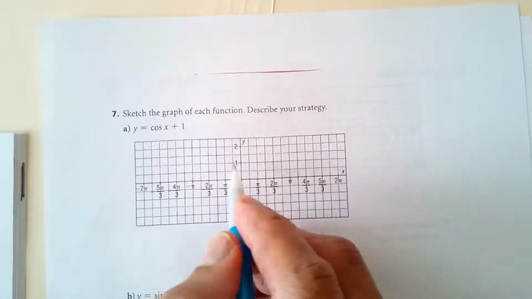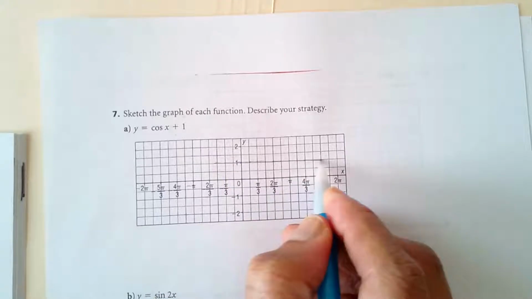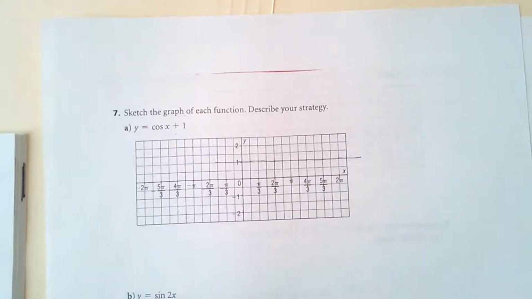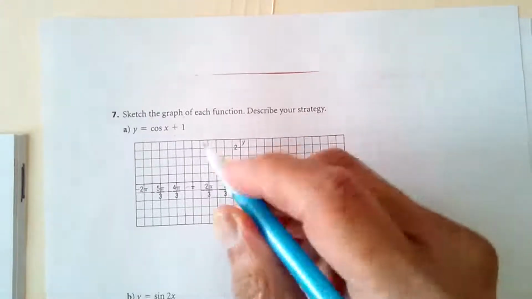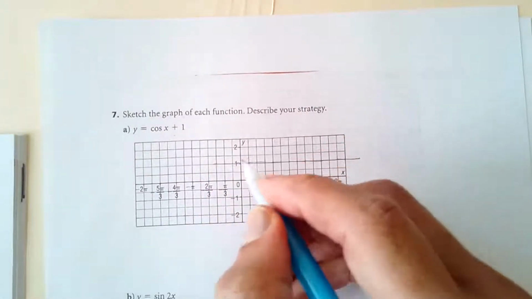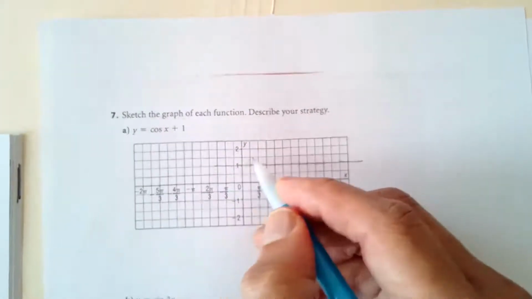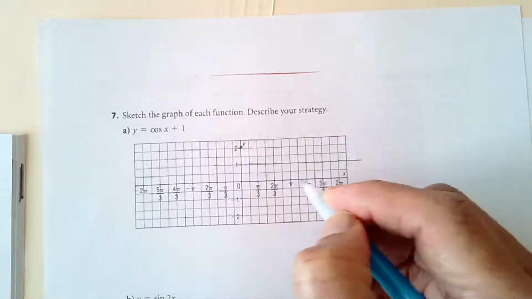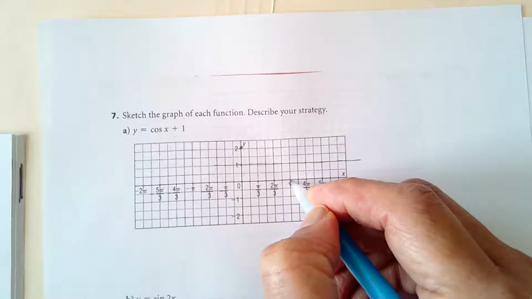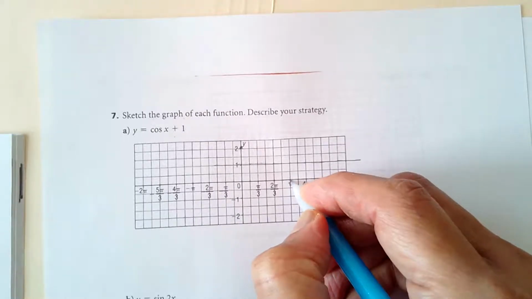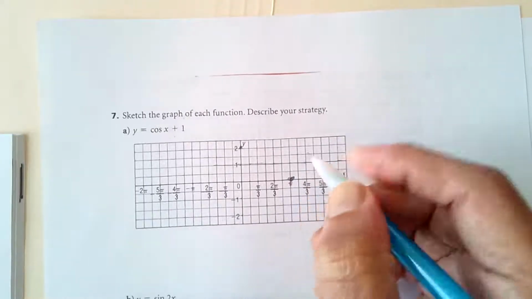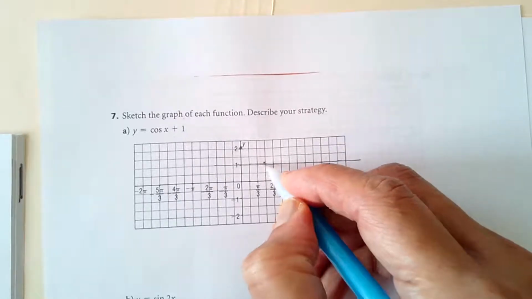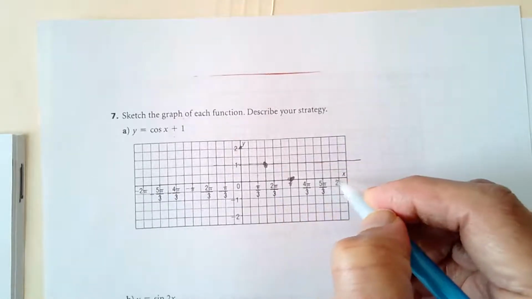So my midline would be now there. The period is still 1. So it will be cos. We start from here. We have our pi coming down here.